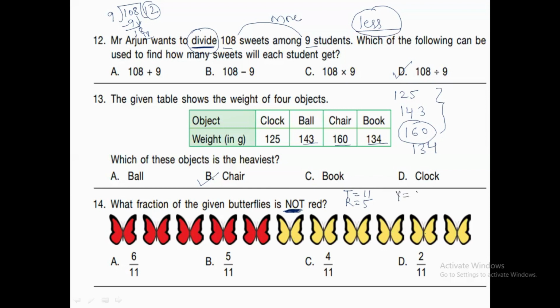Yellow butterflies are 6. Now the question is asking what fraction of the butterflies is not red. Not red means they should be yellow. If they are not red, then they should be yellow. So how many butterflies are yellow? 6. So what will be the fraction of yellow butterflies? It will be 6 by 11. Yes. So which is our correct answer? 6 by 11 will be our correct answer. Understood? Okay, let's move on.